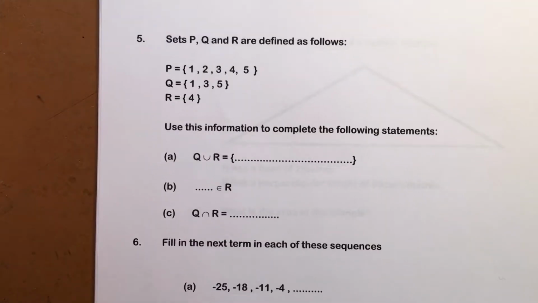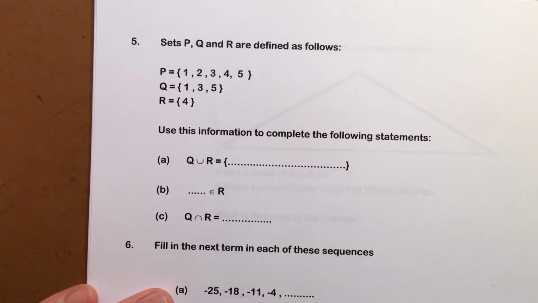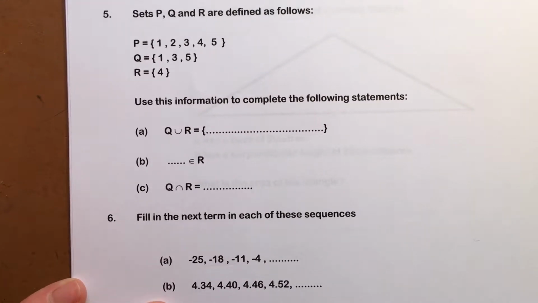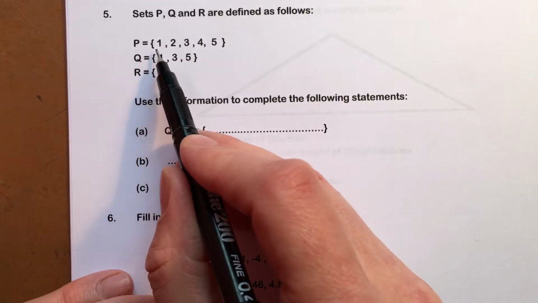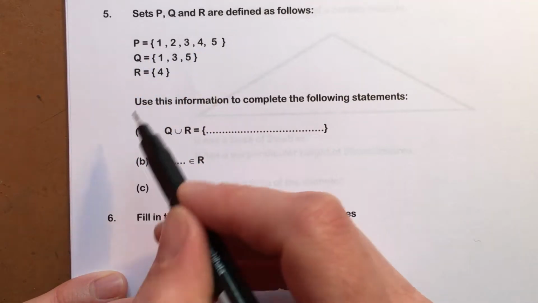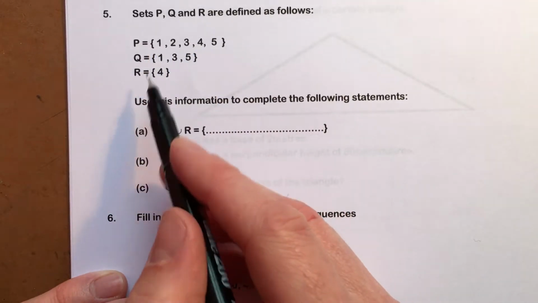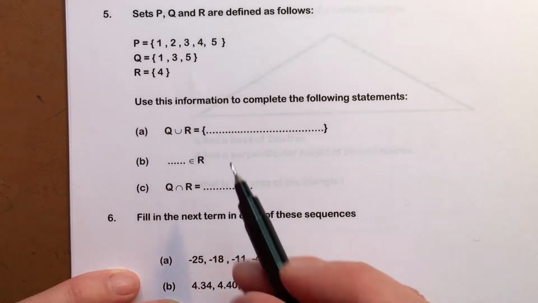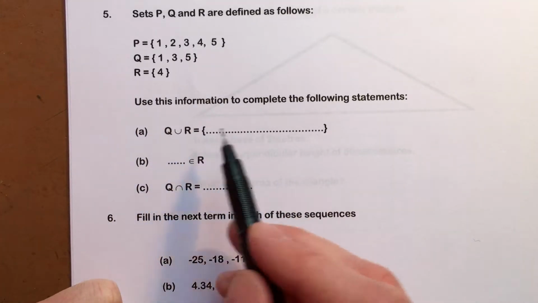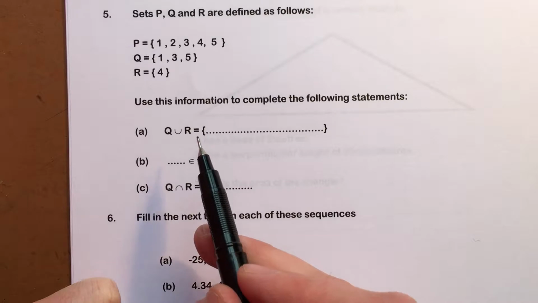Well done, you lot. Sets P, Q, and R are defined as follows. So the set P has in it the numbers 1, 2, 3, 4, 5. The set Q only has the numbers 1, 3, 5, and the set R has the number 4. So we have to fill in the blanks here.